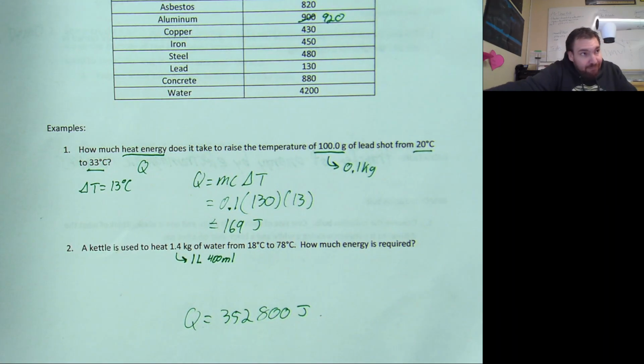Well, I'm just looking at all of you kind of slowly. It started with you because you're right there. How long would it take for that microwave to provide 352,800 joules of energy?